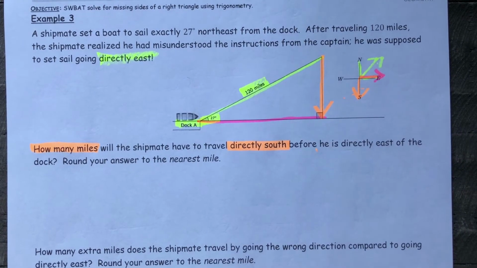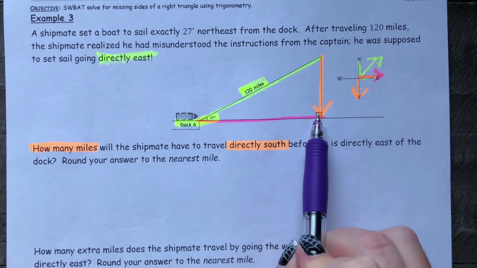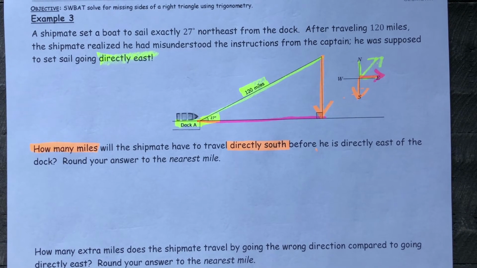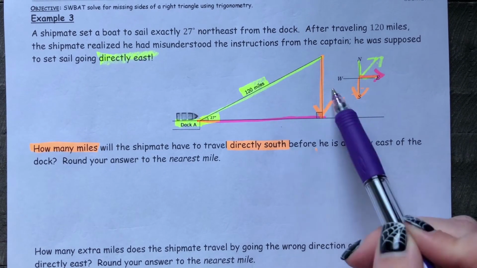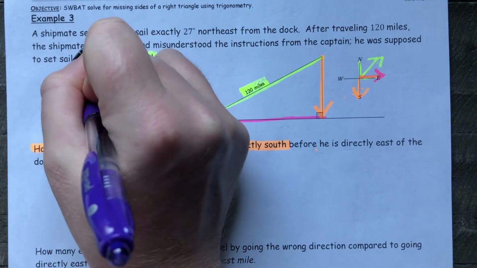All right, so here we go. I'm seeing an angle measure. I'm seeing it's a right triangle. I'm thinking SOHCAHTOA is good to go here. Again, I can't use the Pythagorean theorem. I don't have enough information. So here we go. SOHCAHTOA.